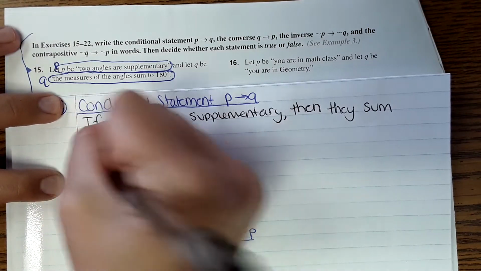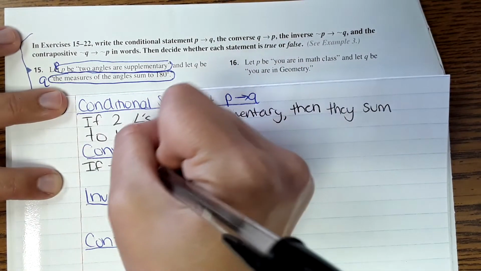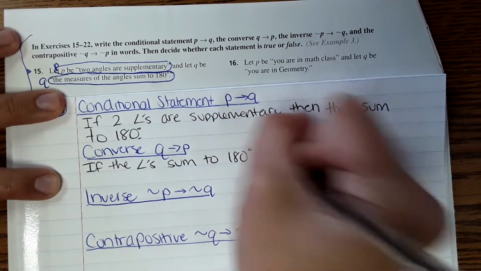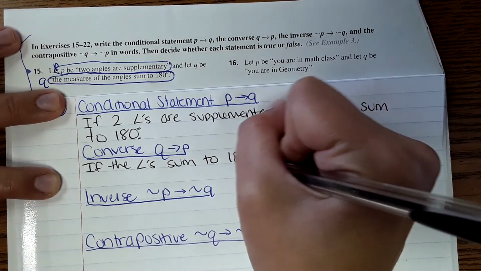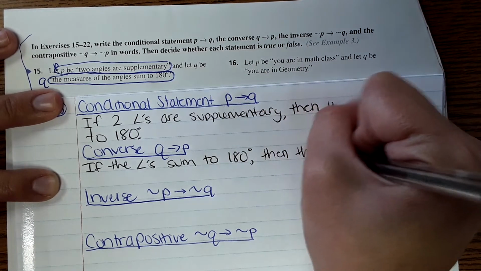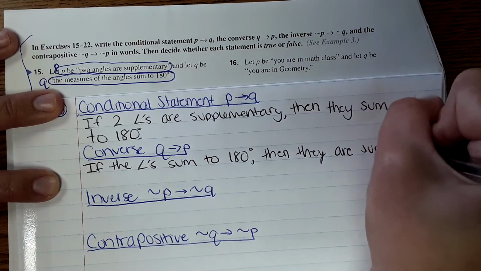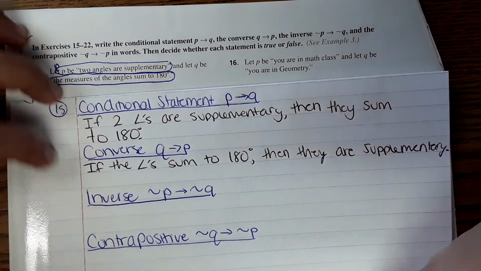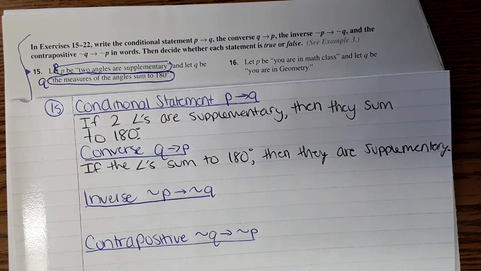So if the angles sum to 180 degrees, then they are supplementary. So as you can see, I took out some of the fluff and made it shorter, but you get the idea.